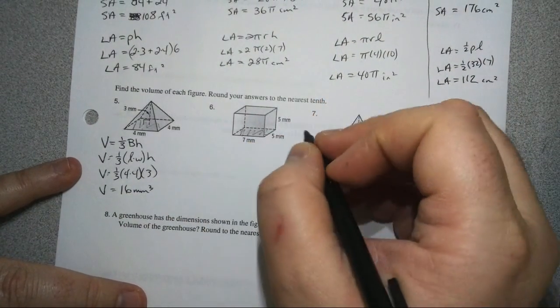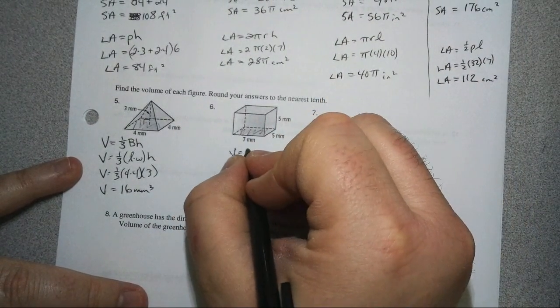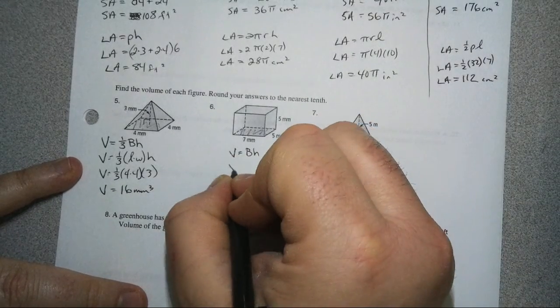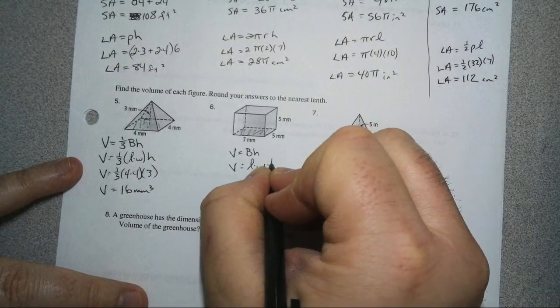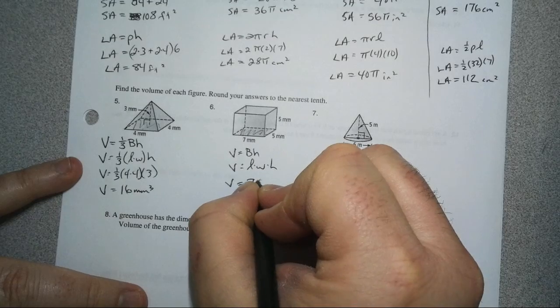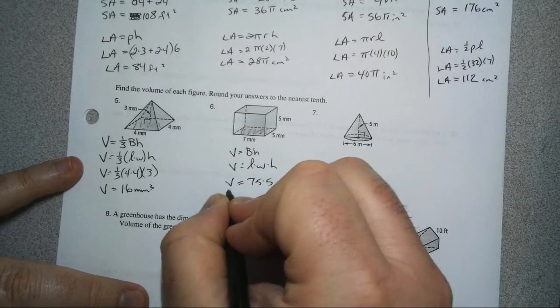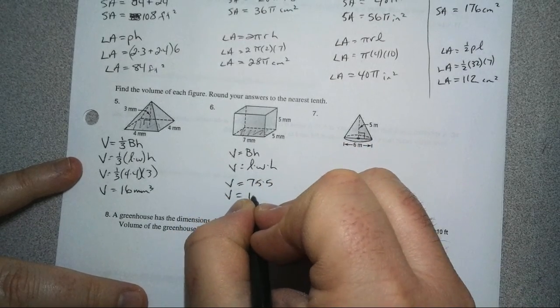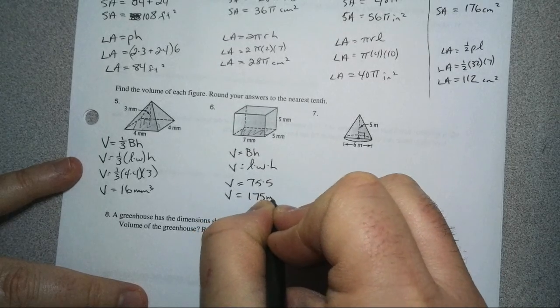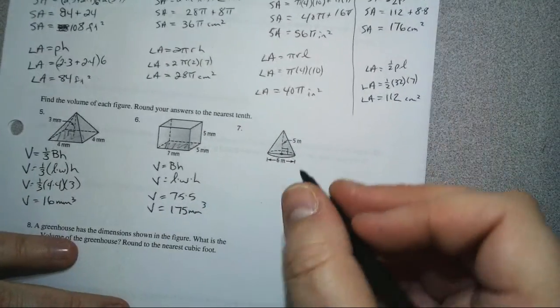Here's our base, choose the base first. So it's capital B times H for a prism. So it's length times width times height. And then it's 7 times 5 times 5. And this is just 25 times 7, or 175 millimeters cubed.